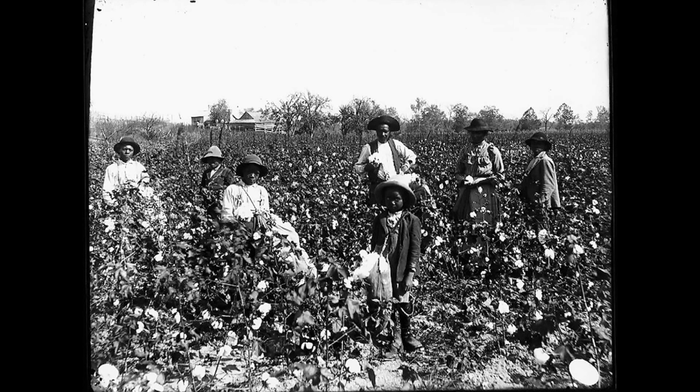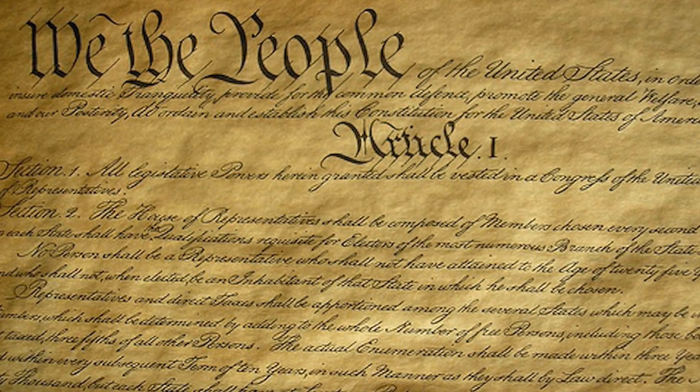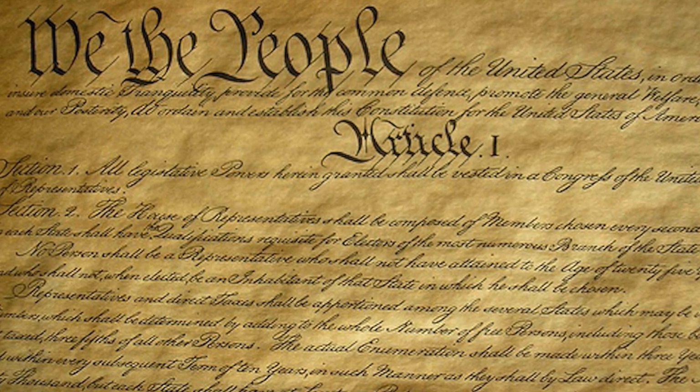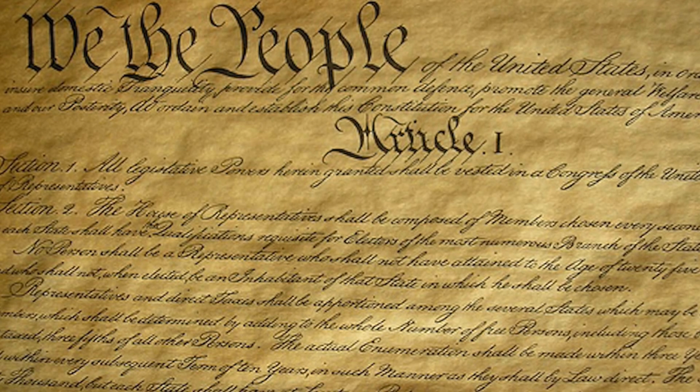And because they had no universal definition, they actually came up with a brilliant compromise found in Article 1, Section 2. Now, it sounds a little confusing, but it says the composition and election of members. The House of Representatives shall be composed, remember, this is the only branch that people vote for anyway, of members chosen every second year by the people of the several states.